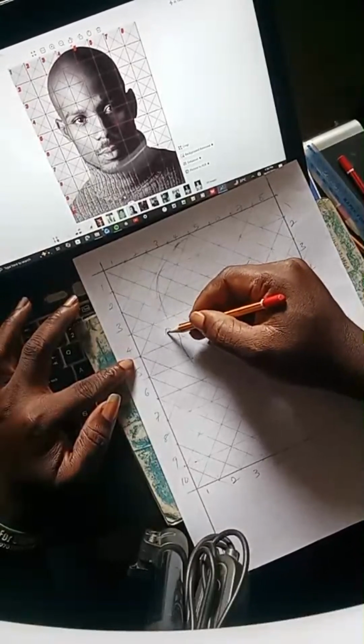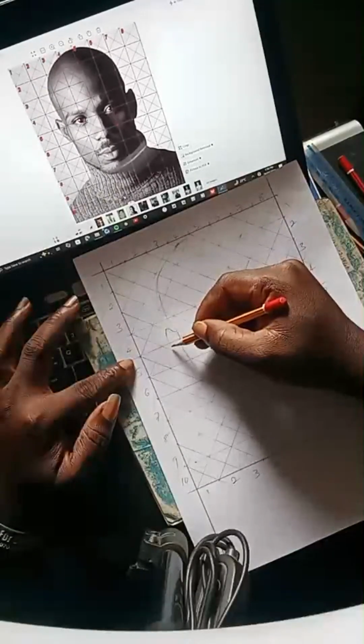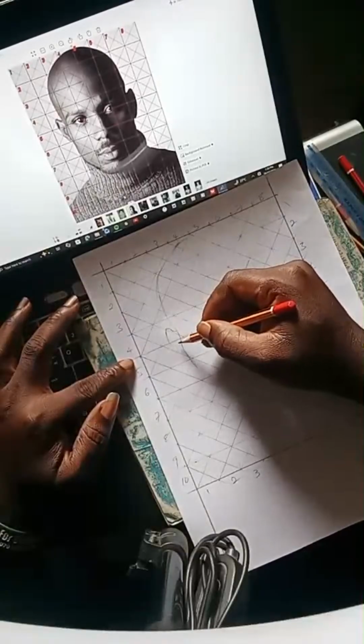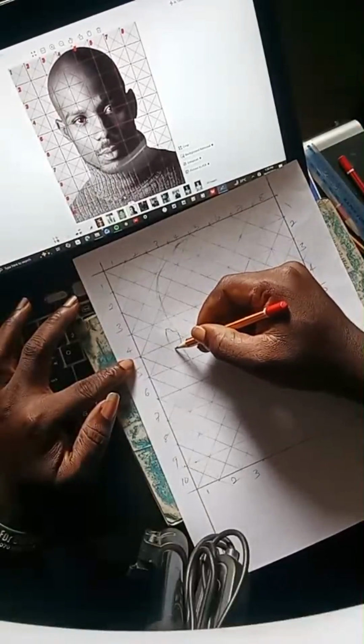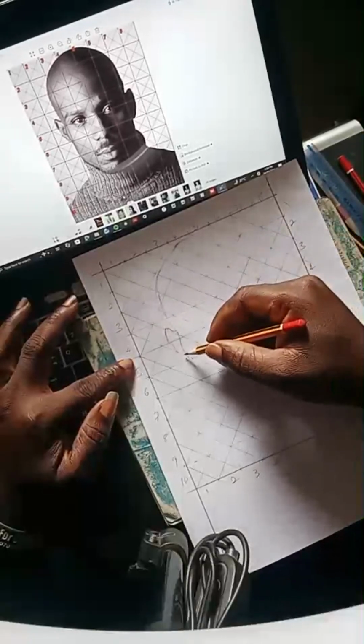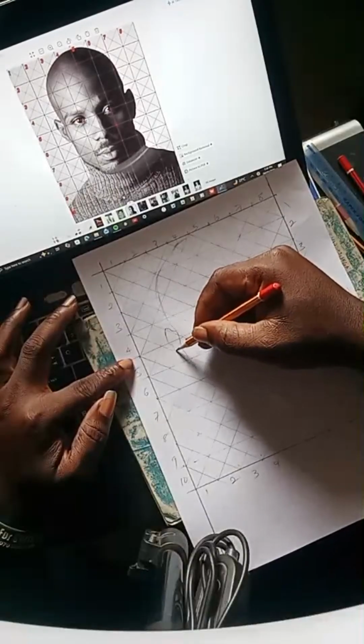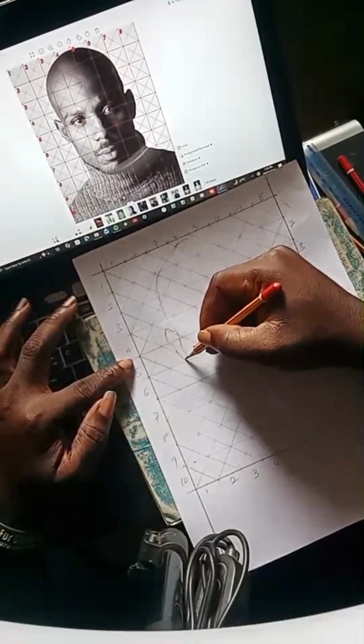All right, it goes. As the ear. Let's keep going. Tracing.